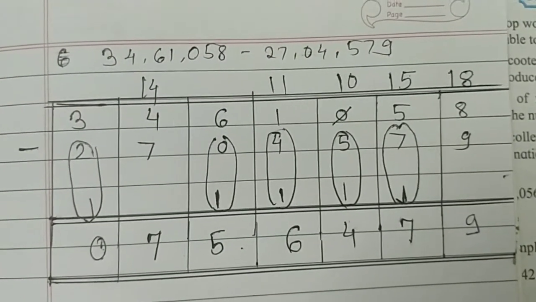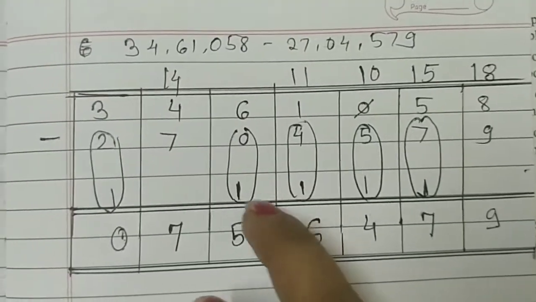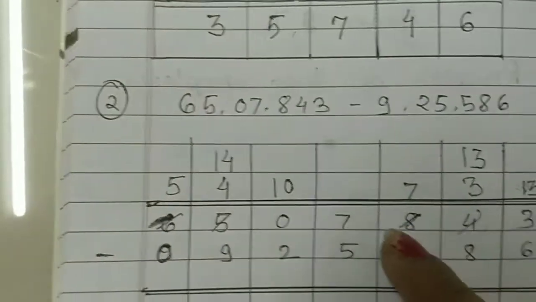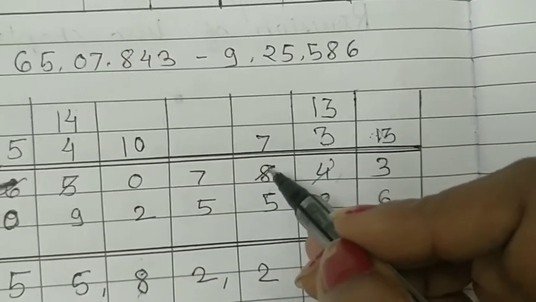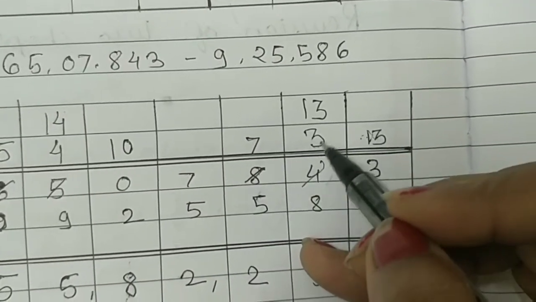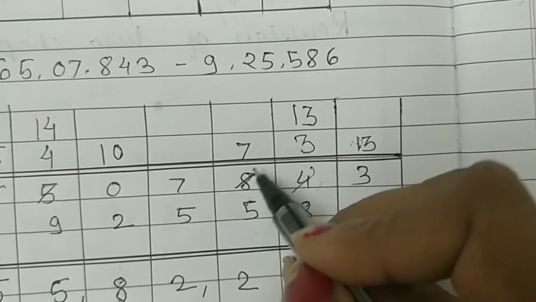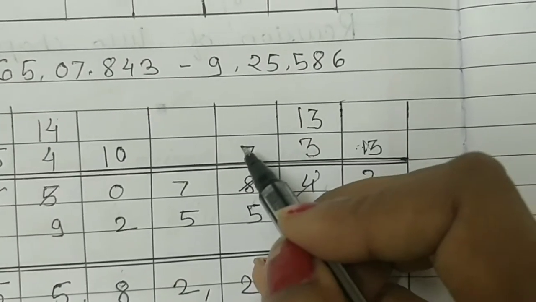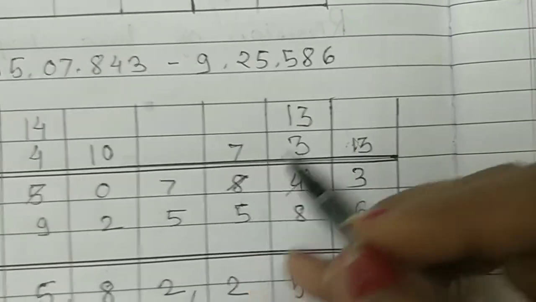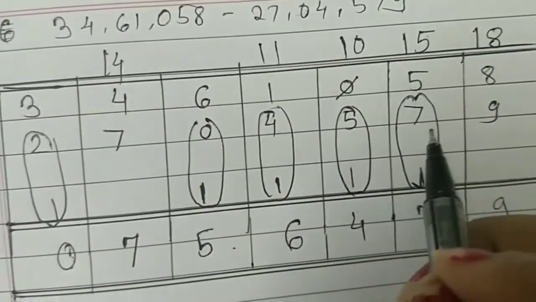If you have any doubts regarding this, because you'll get confused. In the earlier method, we borrow and we subtract 1. So let's take this example. If we borrow here 1, it becomes 13, but at the same time we subtract 1 from the 8. But here, we do not do that.